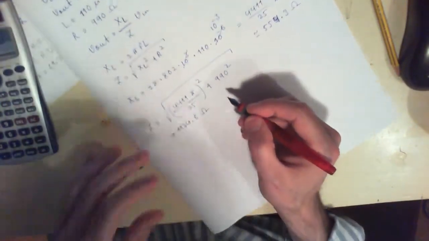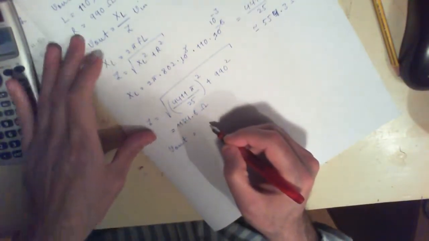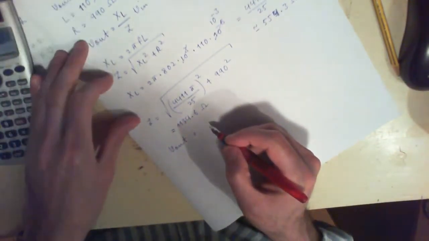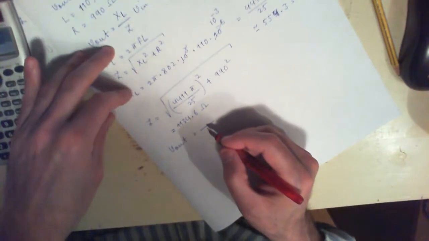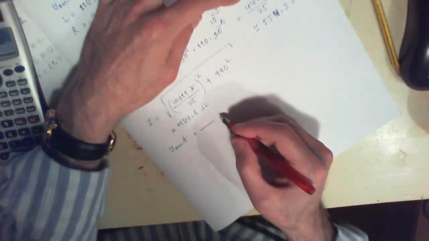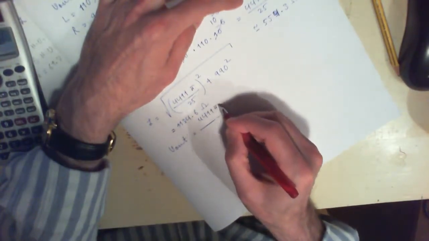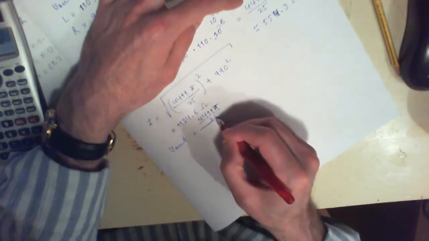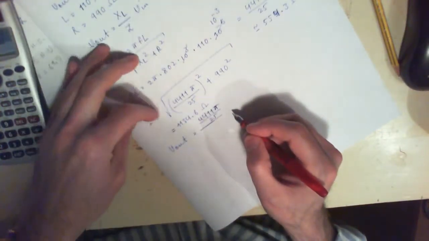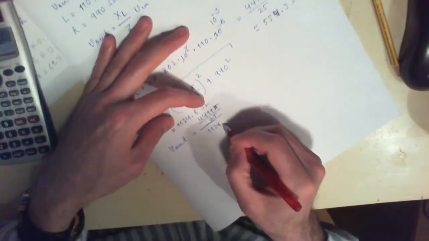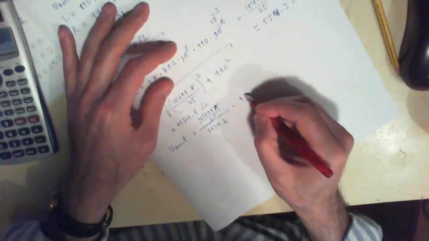So now your V of out is equal to this formula here, X of L divided by Z times V of in. X of L is equal to this value, 4411 pi divided by 25, divided by Z, which is this value 1134.6, and multiplied by V of in, which was 19 volts peak to peak.